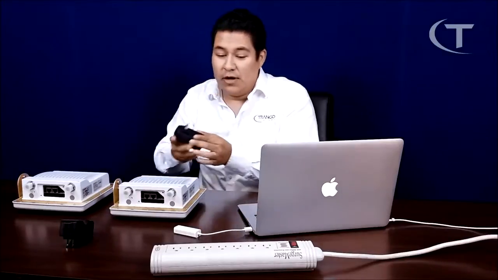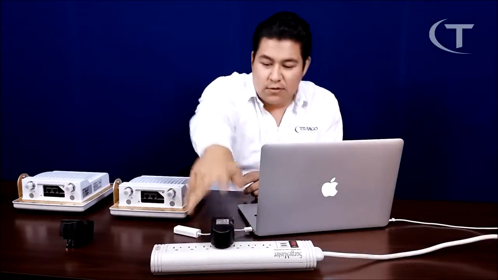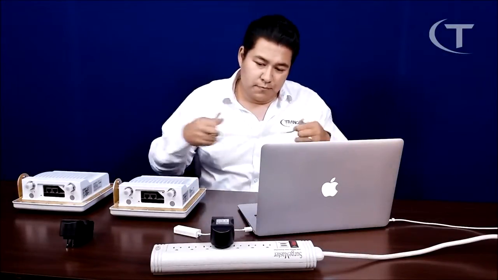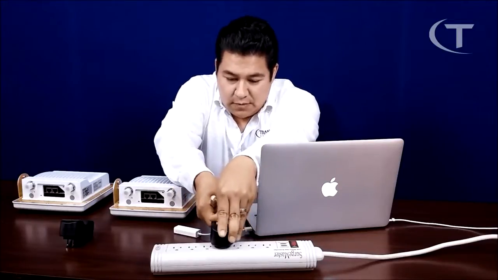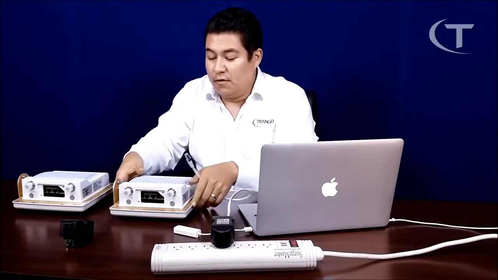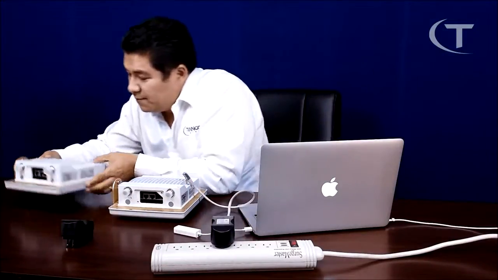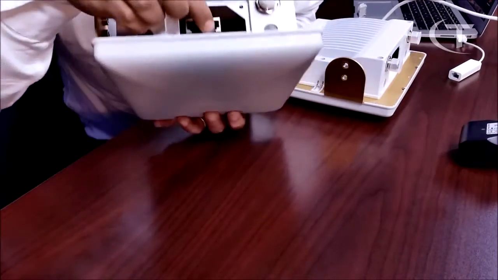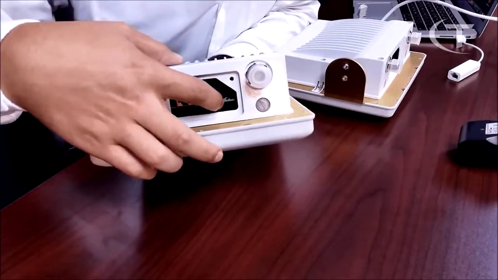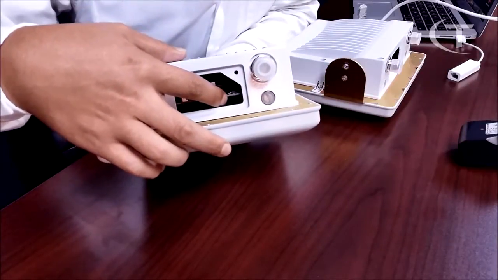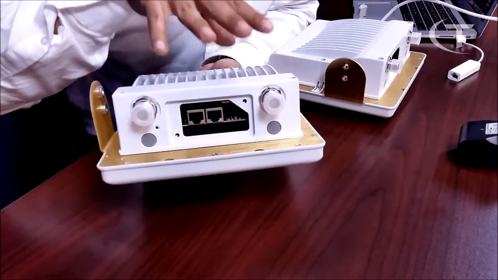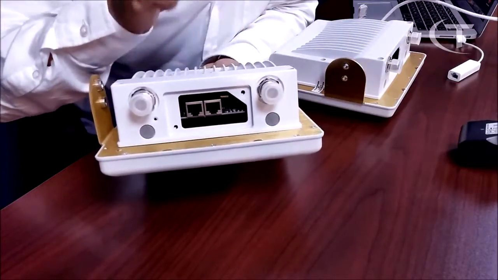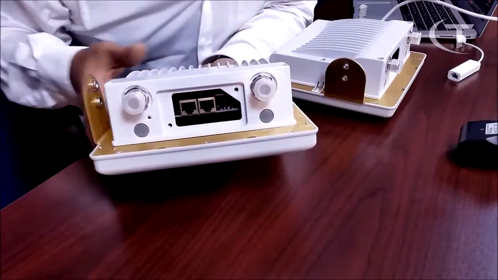So we're going to turn them on right now. We plug into our AC outlet here. We will take one of our cables, and we connect the PoE port. Then we're going to connect it to the LAN port, which is the one closest to the LEDs here. These LEDs will indicate the signal strength of the radio. So when we initially turn this on, we're going to have only two LEDs, the power LED and the Ethernet indicator light. So let's go ahead and turn it on.